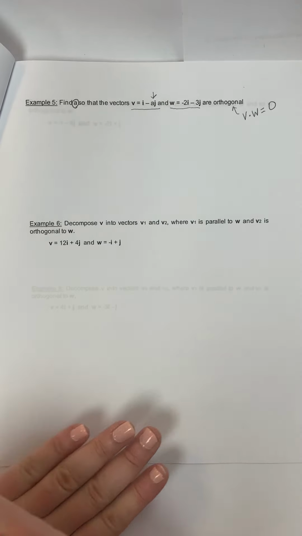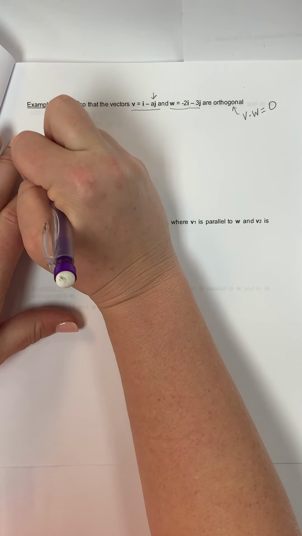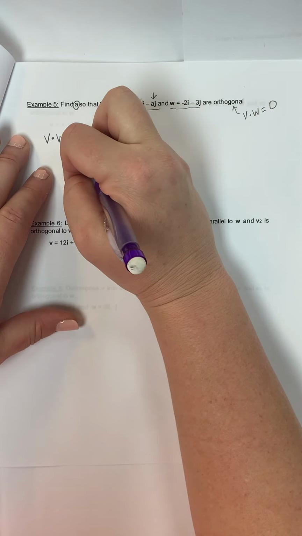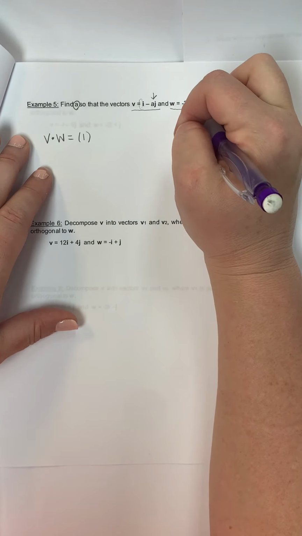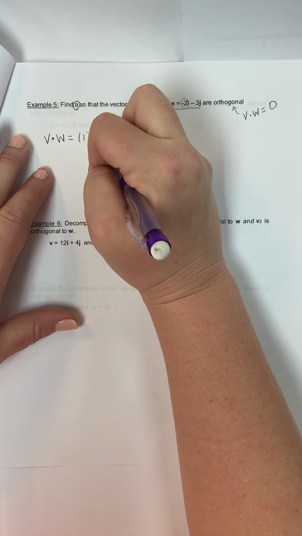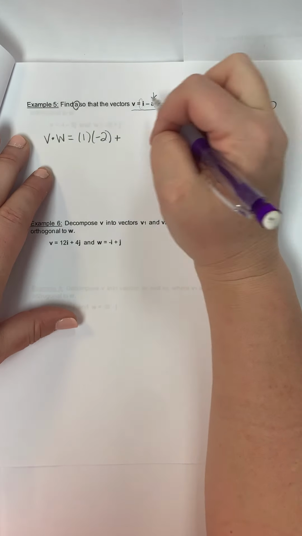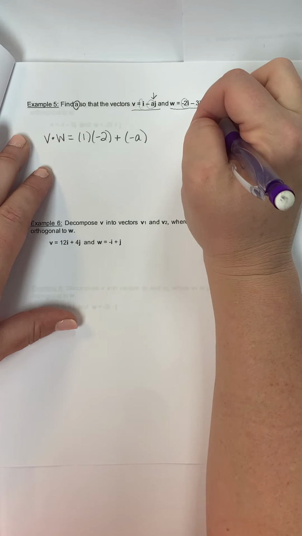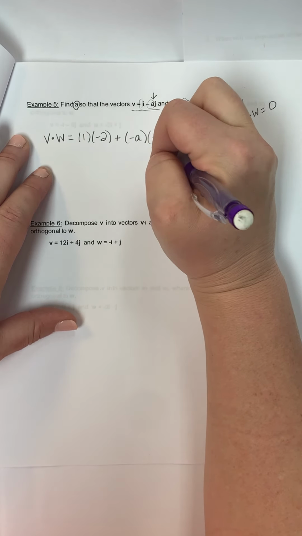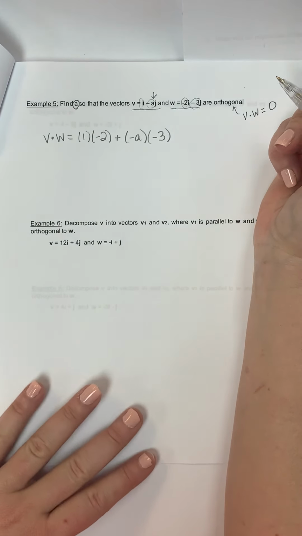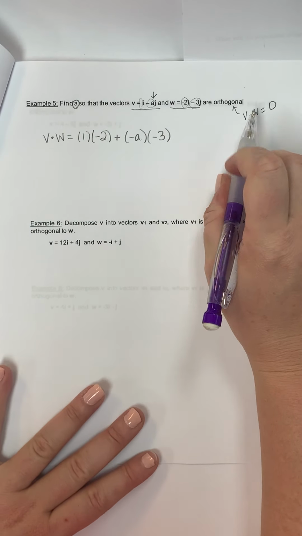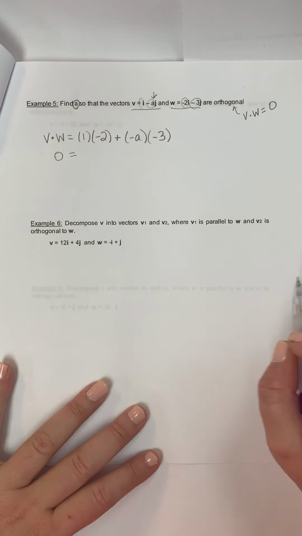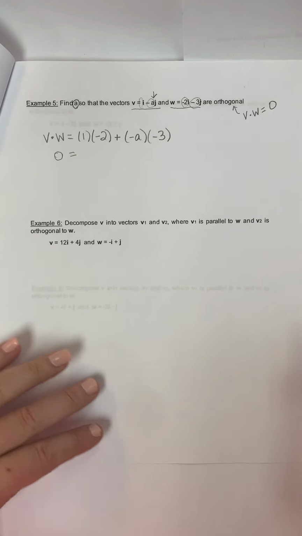Okay, so what we're going to do is set up a dot product. We're going to have this first component, which is 1, times this horizontal component, which is -2, plus this vertical component, which is -a, times this vertical component, which is -3. And we're told that because they're orthogonal, this equals 0.